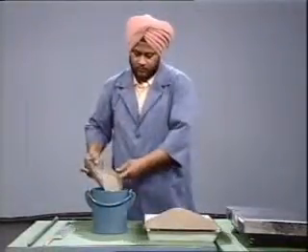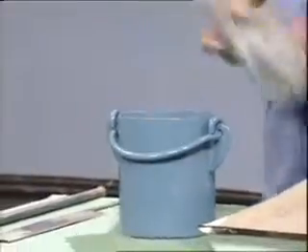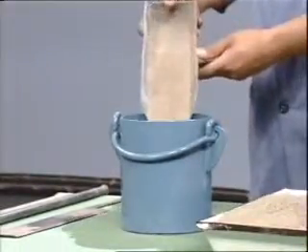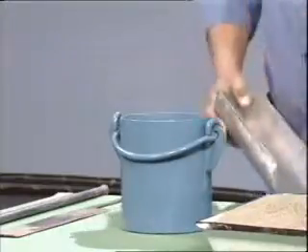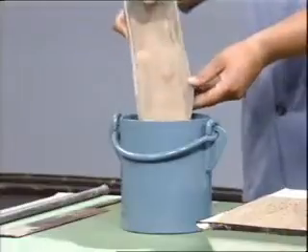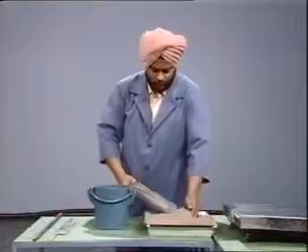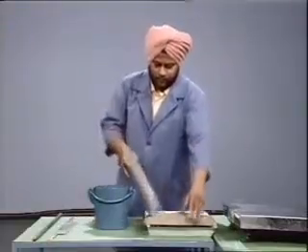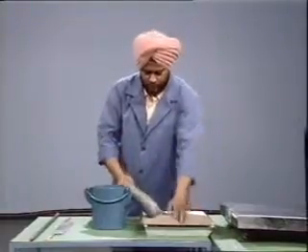Now, fill the measure loosely with the aggregate to overflowing by means of a scoop. The height of fall of aggregate should not exceed 5 cm from the top of the measure. Care should be taken to prevent the segregation of the particle sizes of the sample.